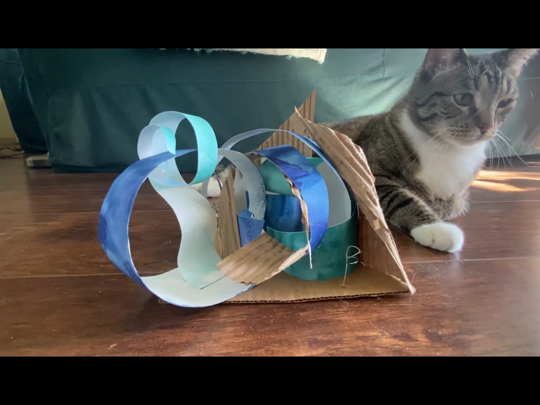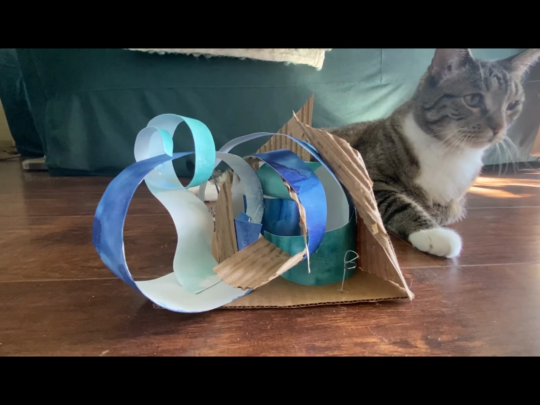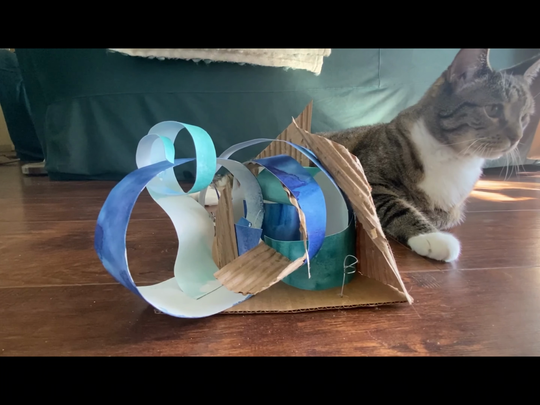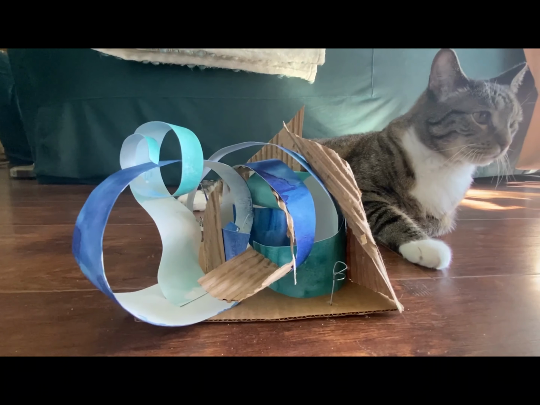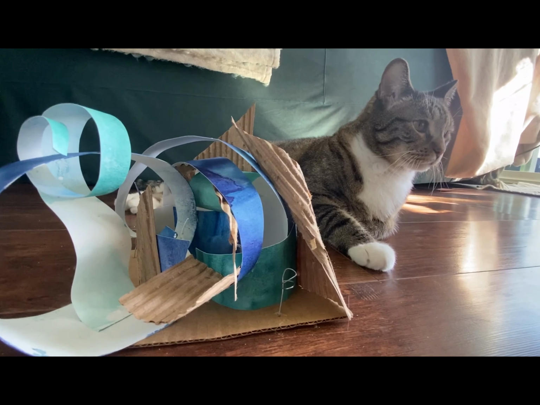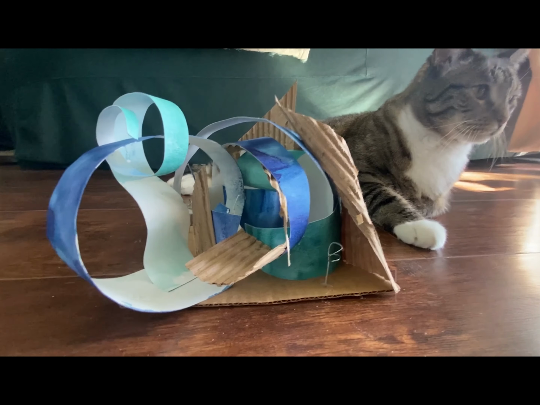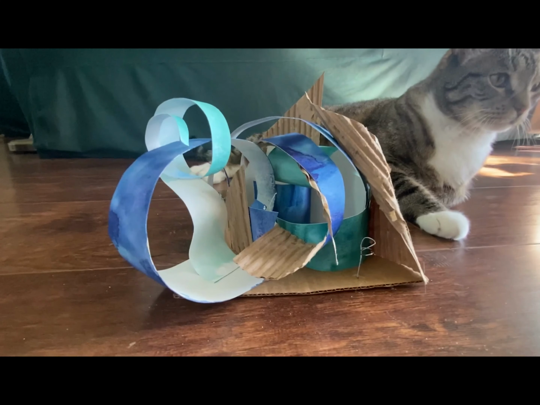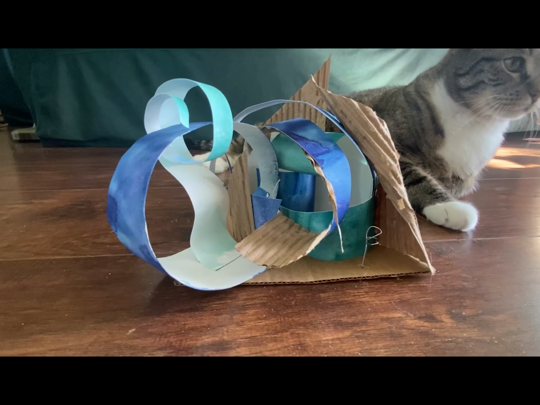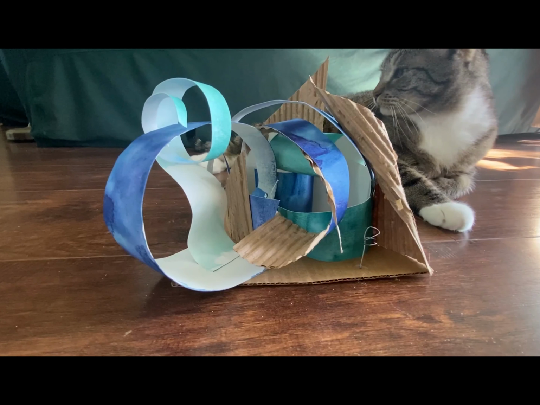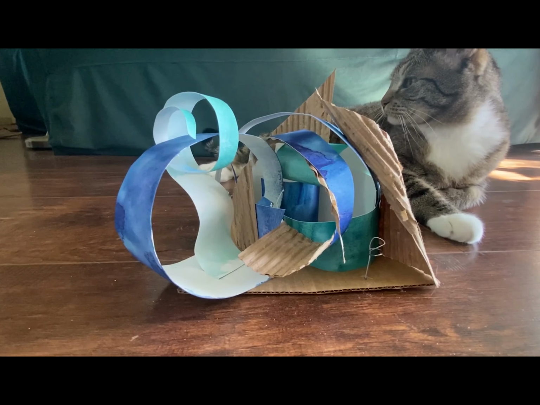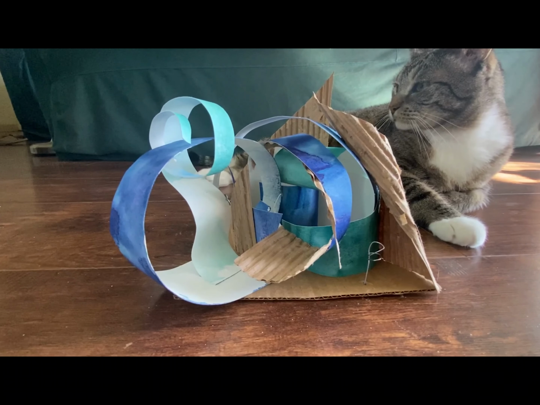Okay, I've glued everything in place. I've let it dry. I've taken the blue tape off. And now Mr. Wyatt here wants to show it off. So we'll let him hang out, okay? So, I didn't think about where I was gonna place these pieces. I didn't think too hard about how I was gonna curl them or bend them. I just did what seemed right.